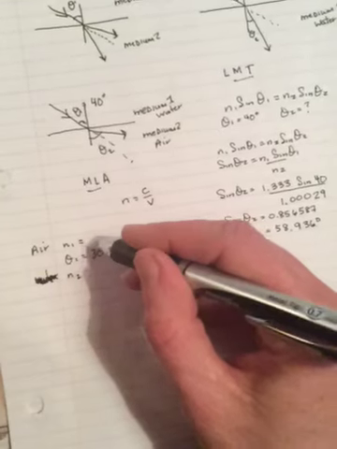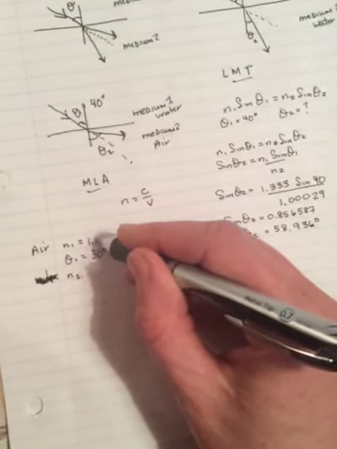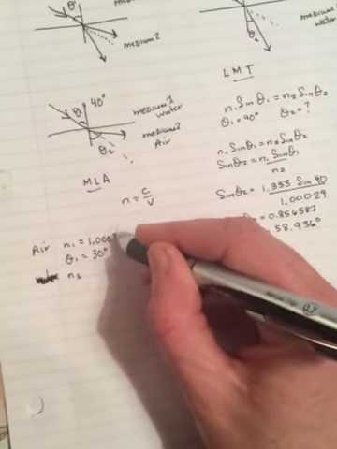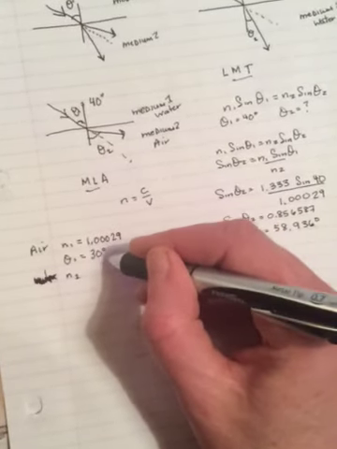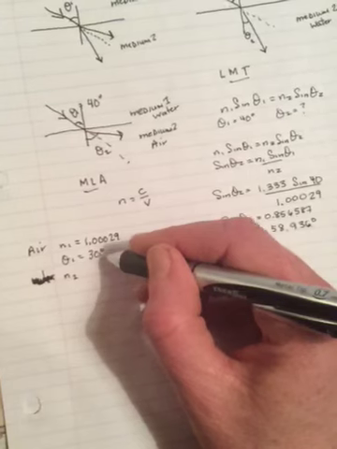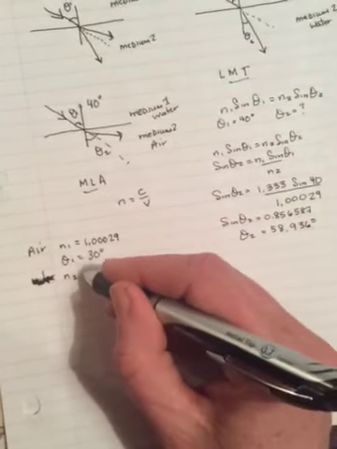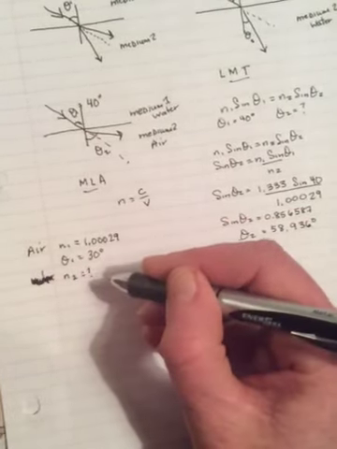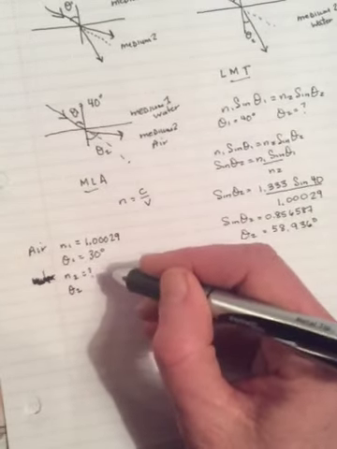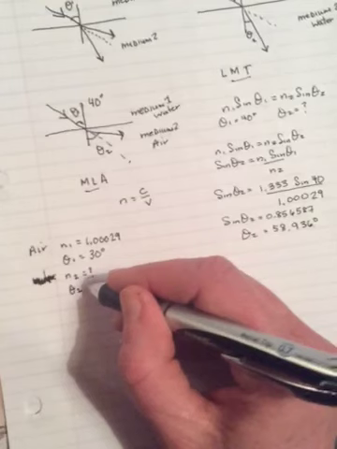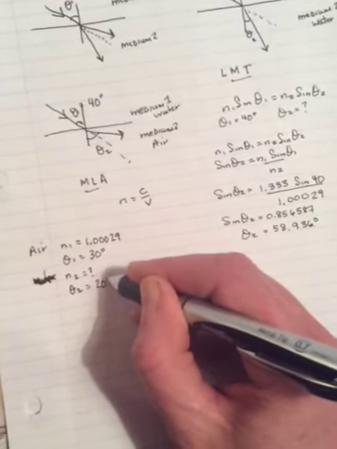So the index for air, when you look it up, is 1.00029. The angle of incidence we said was 30 degrees. I want you to actually solve for the index of refraction, and so let's say the angle is 20 degrees.